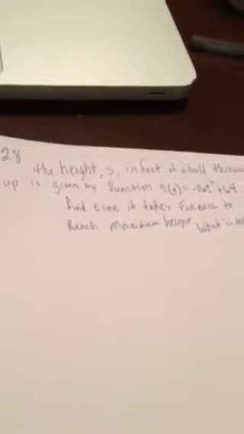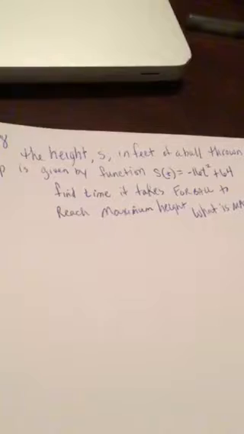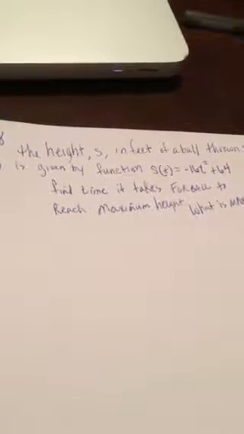Okay, 28 says the height represented by S in feet of a ball that is thrown straight up is given by the function S of t equals negative 16t squared plus 64. Find the time it takes for the ball to reach its maximum height, and then what is the maximum height?